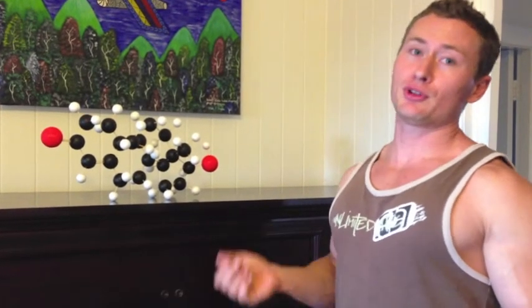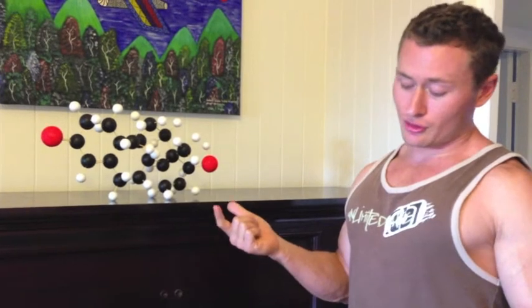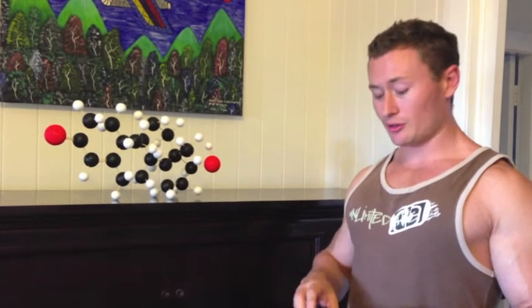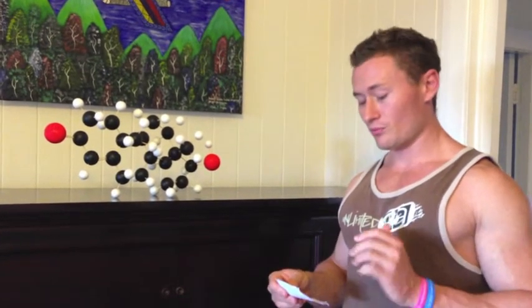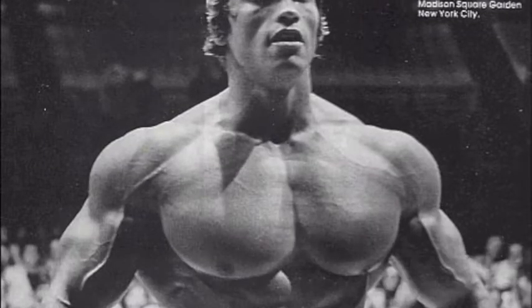It is principally responsible for many important bodily functions, like our mental and physical endurance, development of male characteristics, overall health and well-being. The list goes on, but that's not particularly why the testosterone molecule is important to me. Well, maybe the male characteristic side, but I love this molecule as it has permitted me to look like this.